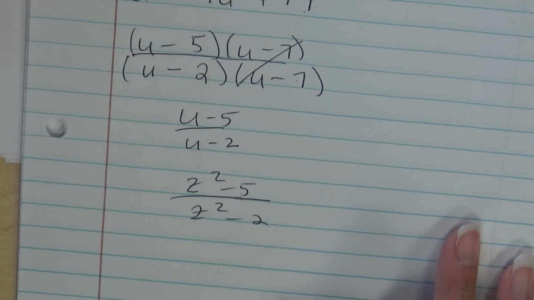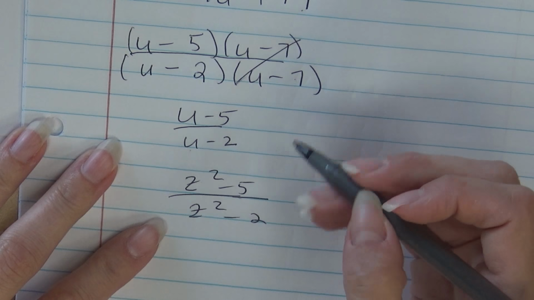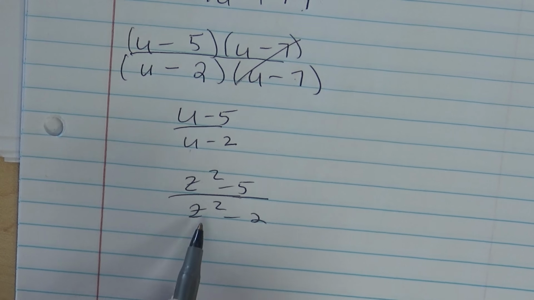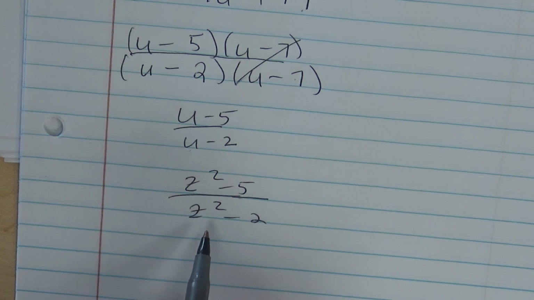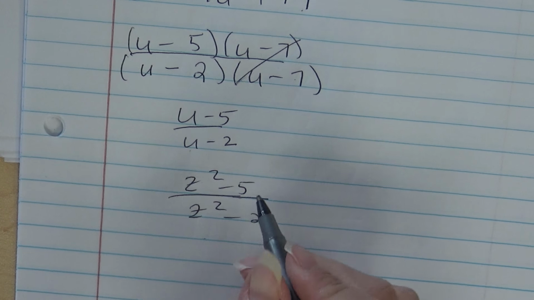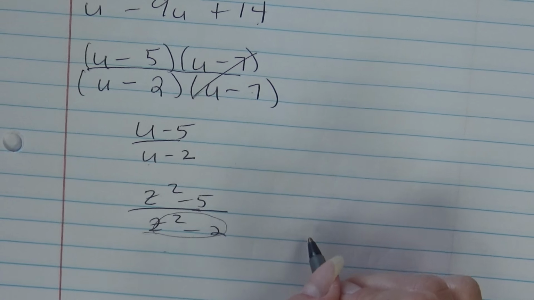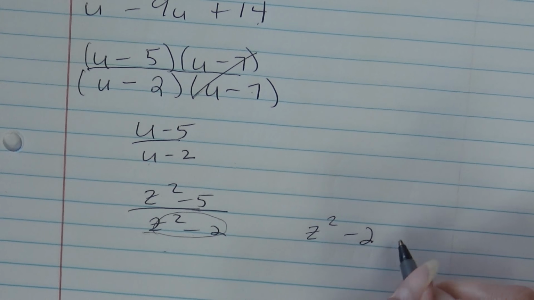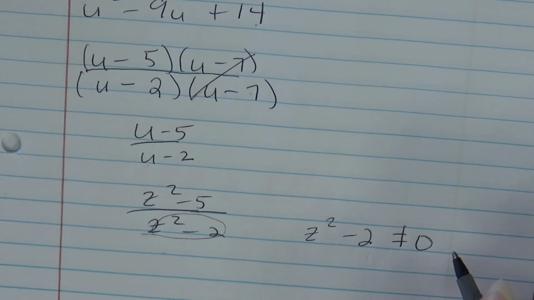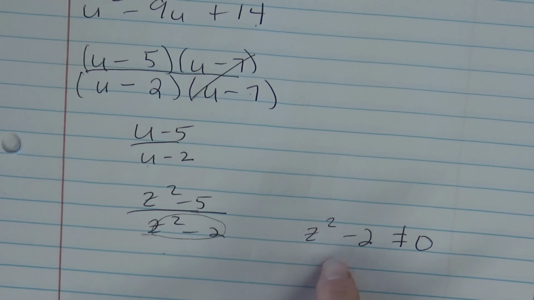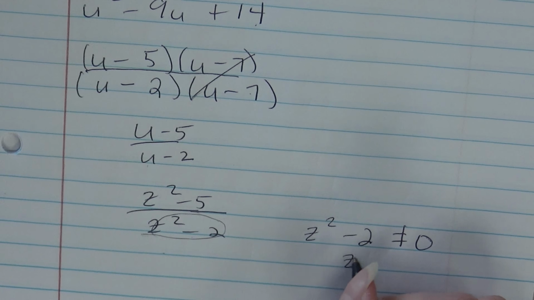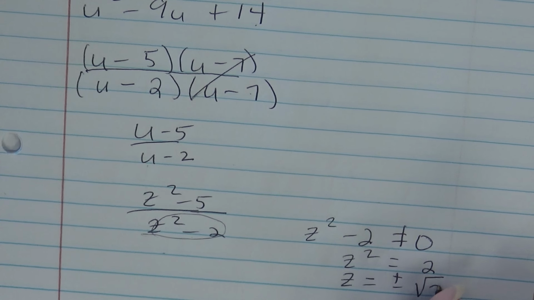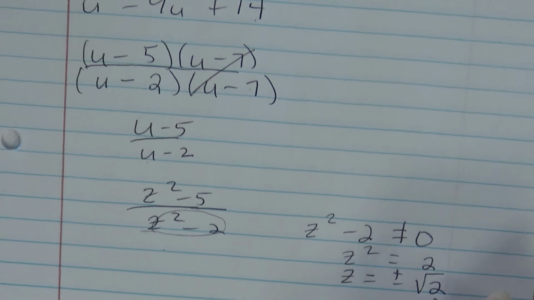Okay, so remember when you're working with these types of problems, you cannot get 0 in the denominator. So you have to make sure that your denominator never equals 0. That means that z squared minus 2 cannot equal 0. So let's solve this for z. Add 2 to both sides. z squared equals 2. Then do the square root property. z equals plus or minus the square root of 2. So that's a restriction on z right there.